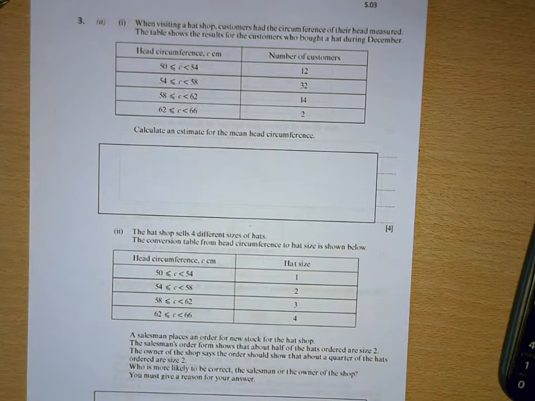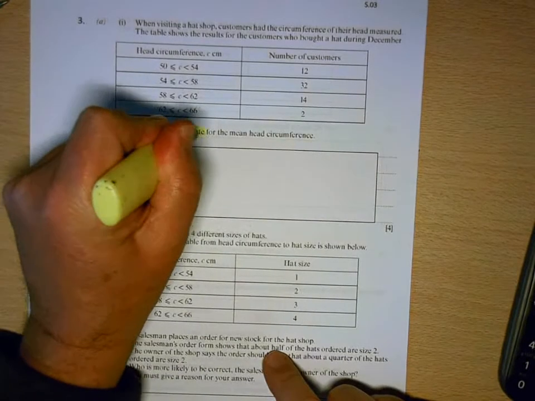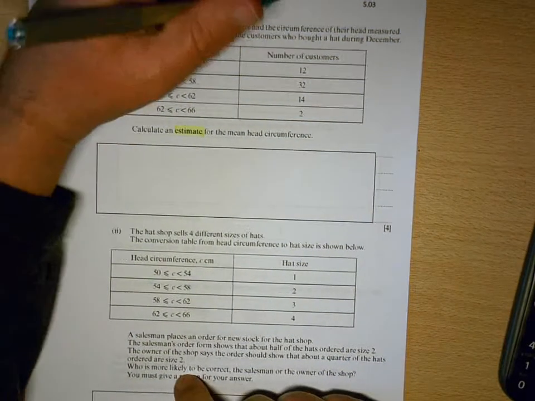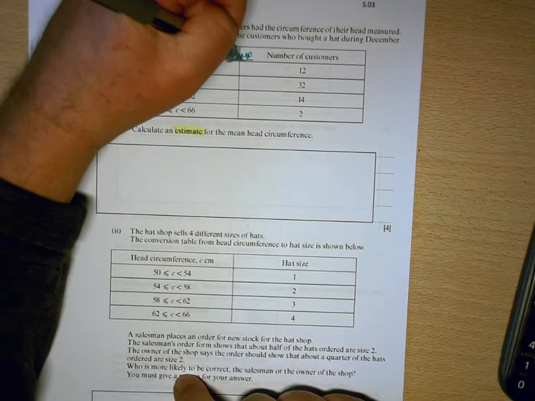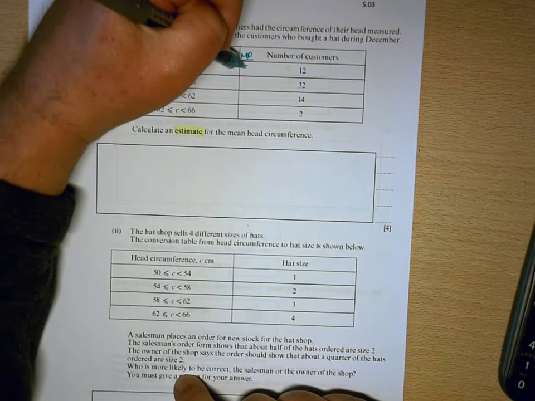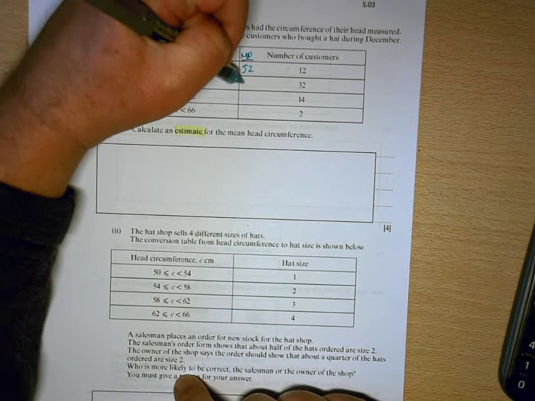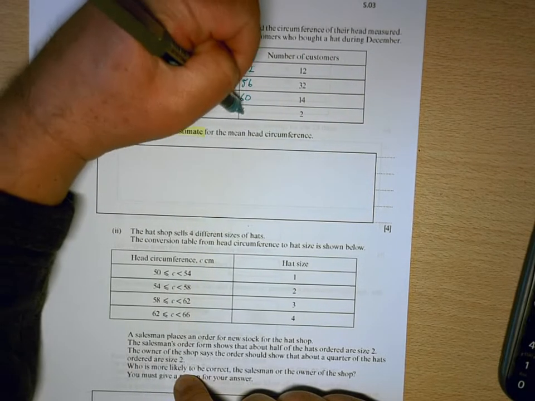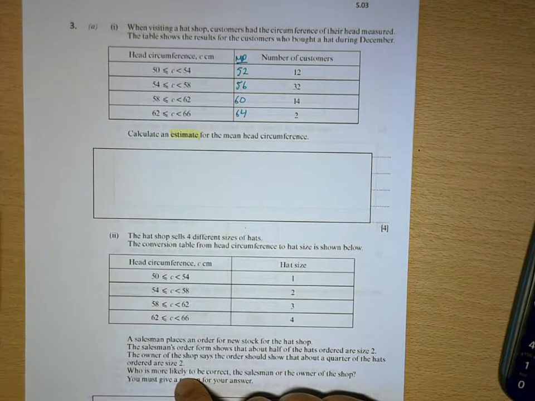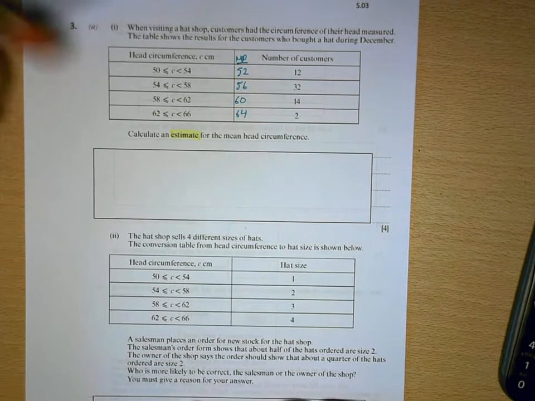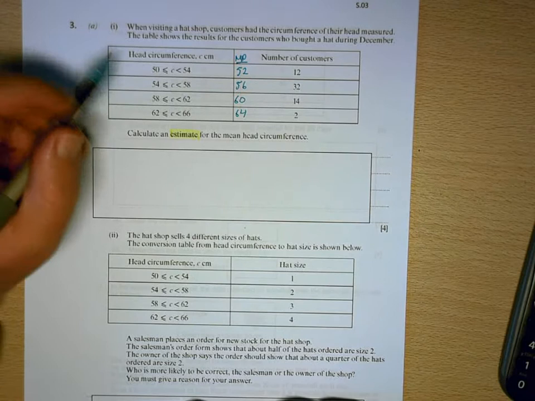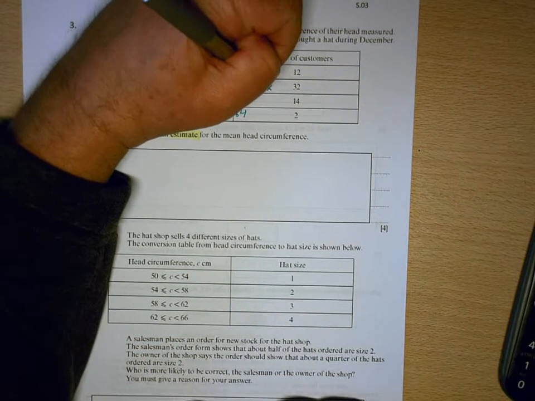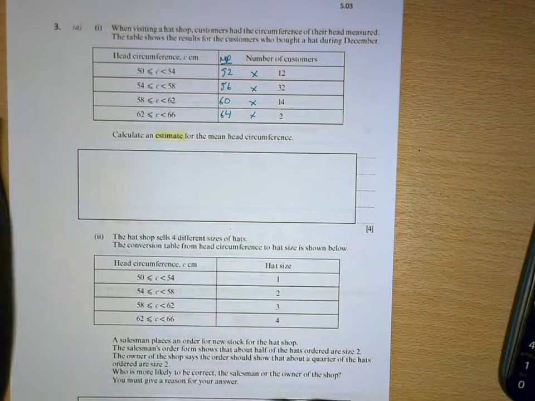Calculate an estimate for the mean. There's my trigger. Midpoints. So MP for midpoint, 52, 56, 60, 64. So sometimes you can see those if the gap's not too big. Other times it's easier to add them together and divide by 2. Divide by the gap.